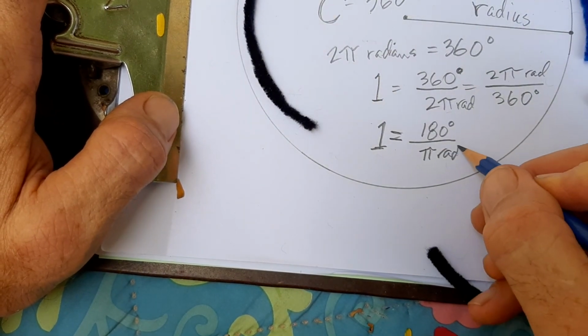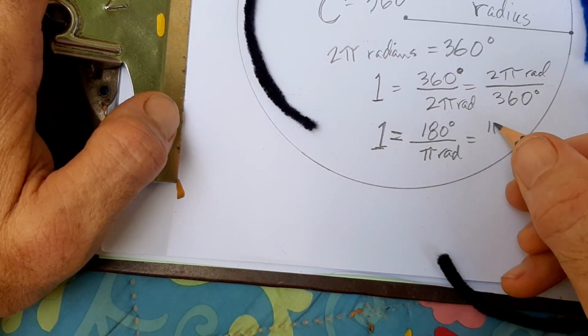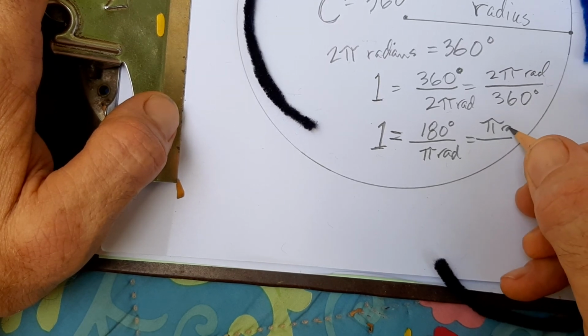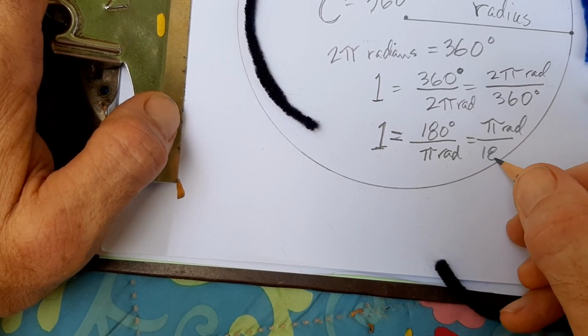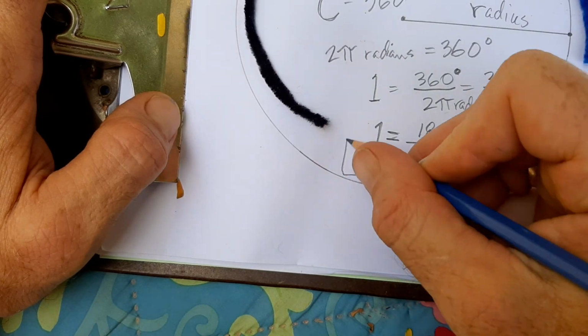So here's our conversion factor, and I think you can do all the problems. And I apologize for this video being so long. It's pi radians divided by 180 degrees. So that's our conversion factor that we'll use.